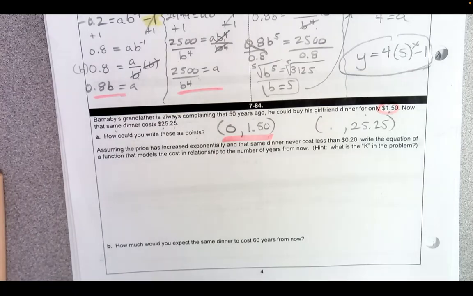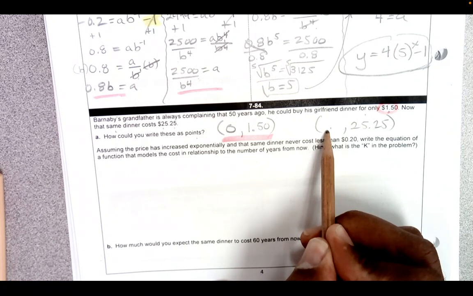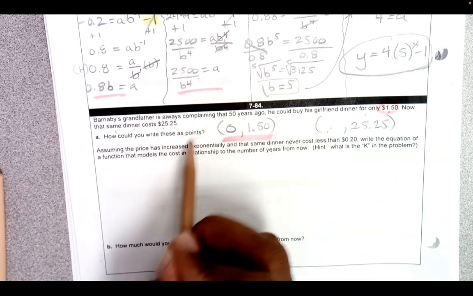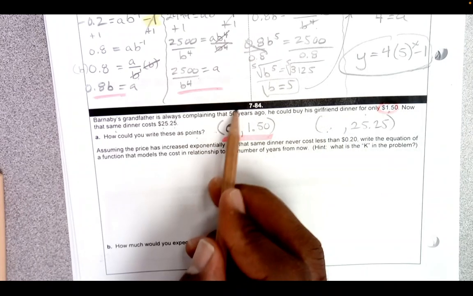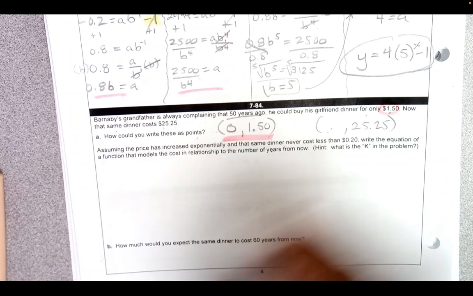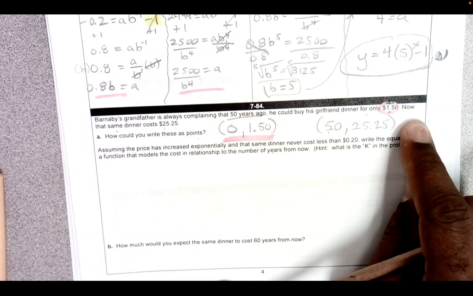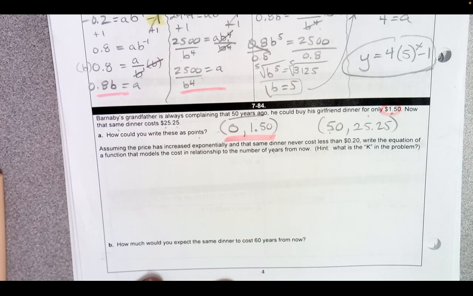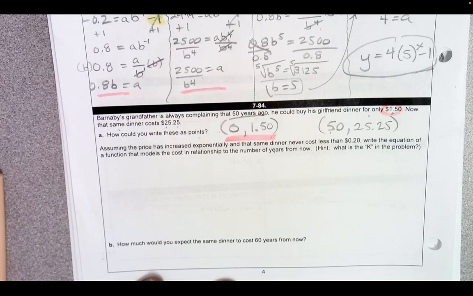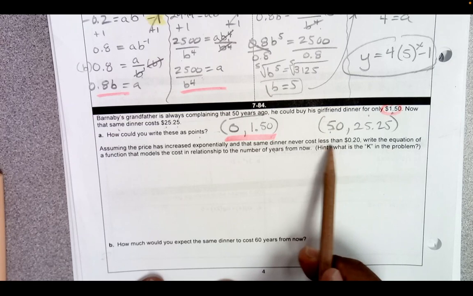And the 0 represents the beginning, right? So then every year is the change in the x value. So what would I put here? No, not 0, because 0 is the beginning. This is now, which is what? 50 years later. So that's your x value, the years. How much money it costs is the y. So now we're doing the same thing. We're going to come up with an exponential equation to explain the inflation here, but those are the 2 points that we're using.